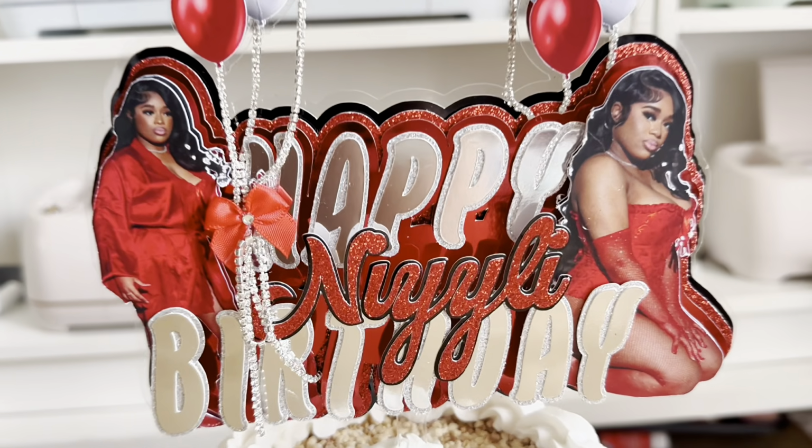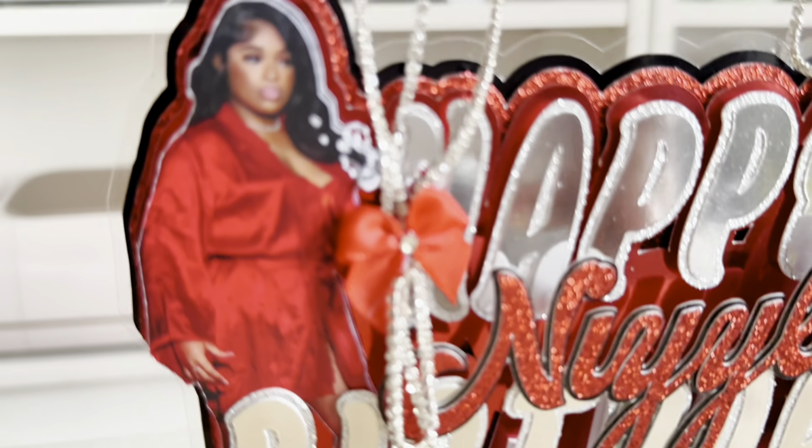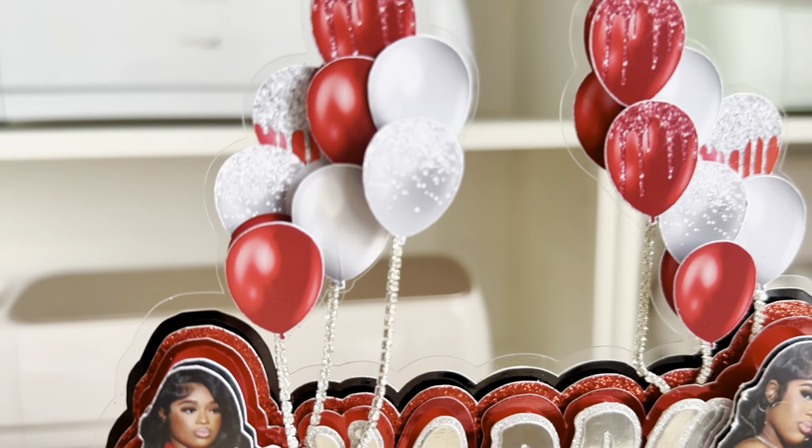So whether you're making this for a loved one or your party business, I'm walking you through every single step from designing, print settings, cutting, and assembly.